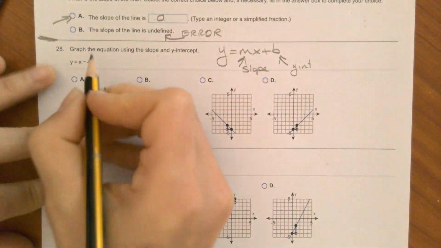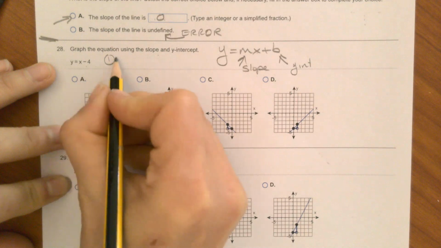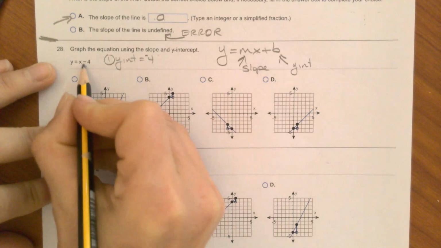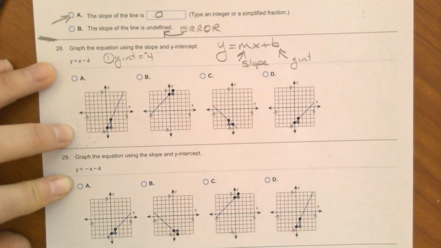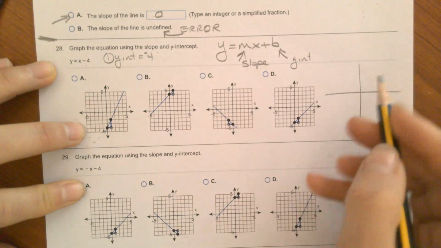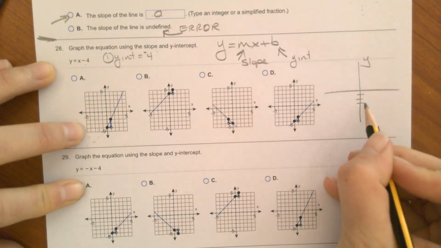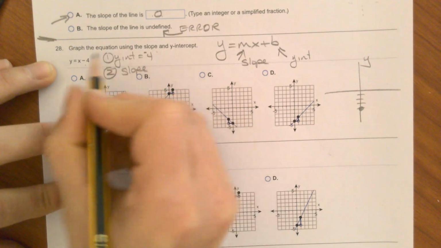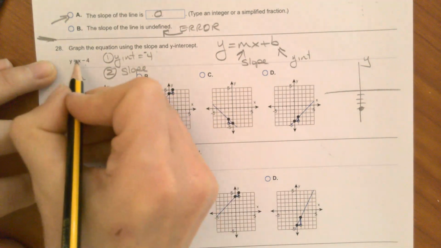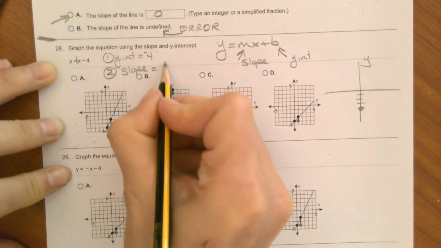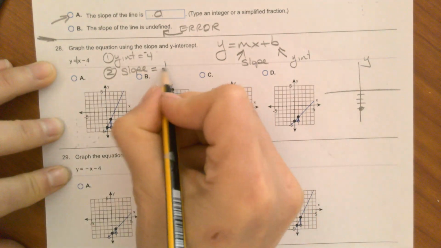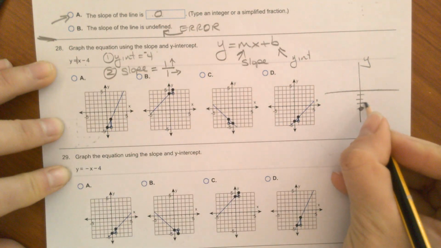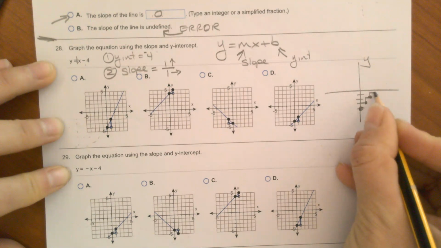Okay, so here, step 1, my y-intercept is equal to 4, but negative 4. See how the negative goes with it? So that means step 1, I have to put a point on the y-axis at negative 4. Step 2, my slope, it's the number in front of the x. So really there's a 1 there. So my slope's equal to 1, but I have to make it a fraction, so I write it over 1. So that means go up 1, right 1. So I go up 1, right 1, up 1, right 1, up 1, right 1.